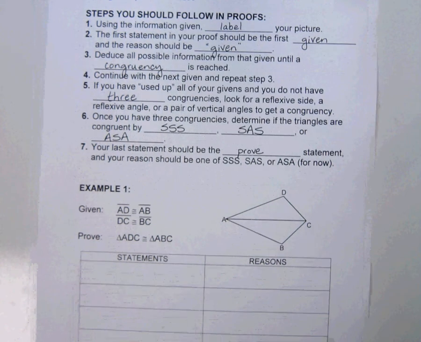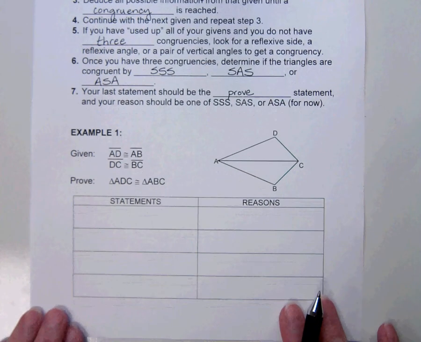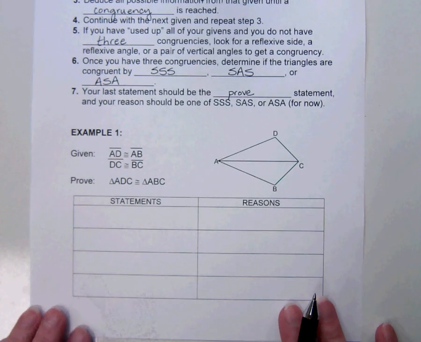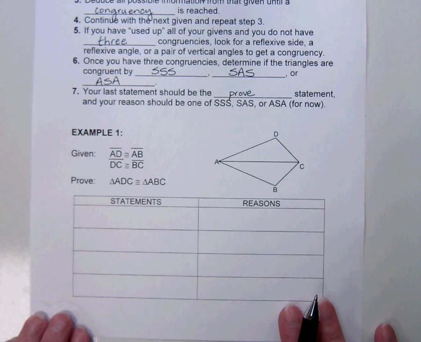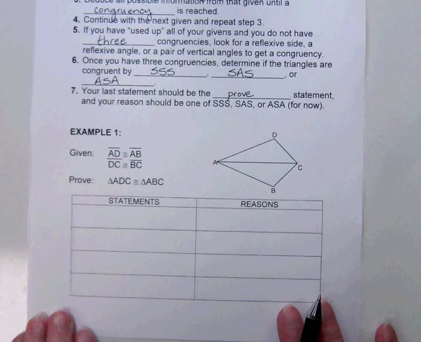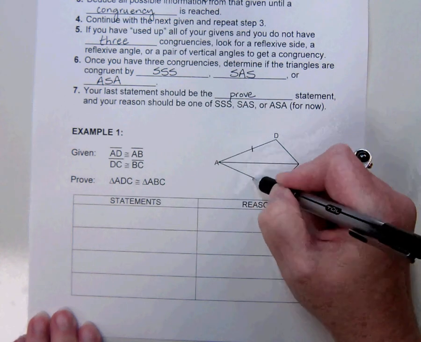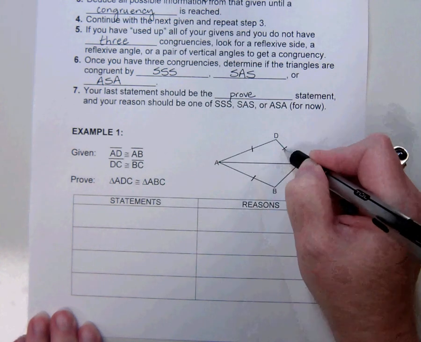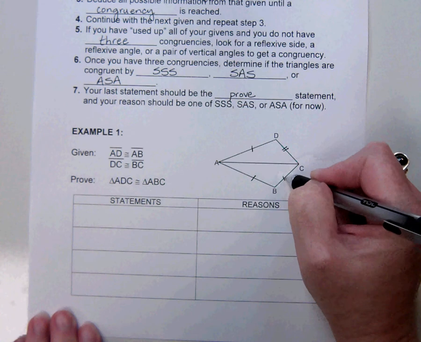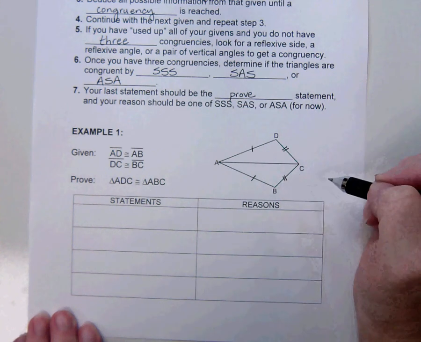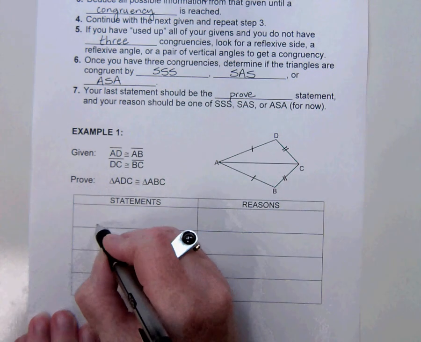In your proof, there's always a statement side and a reason side, and the first thing you should do is mark your picture. So put one tick mark on AD and one on AB. Put two tick marks on DC and one on BC. Now those are the two given, so that's what we start with.